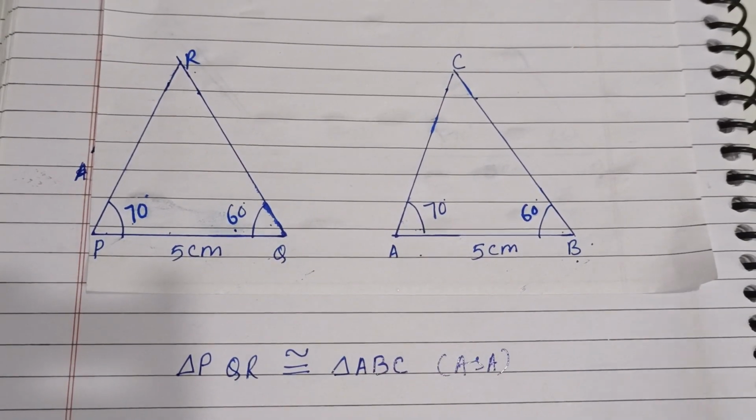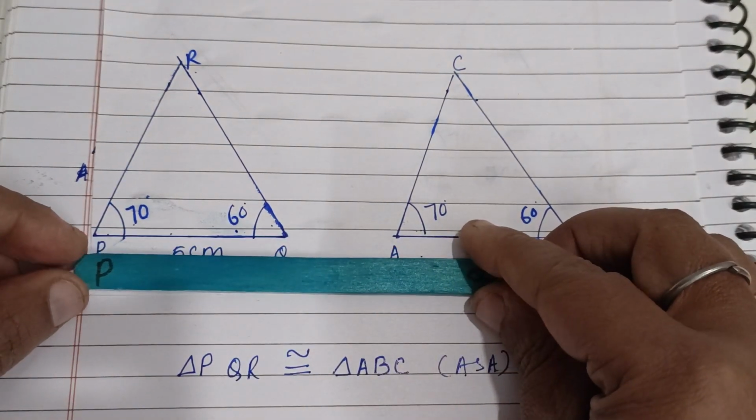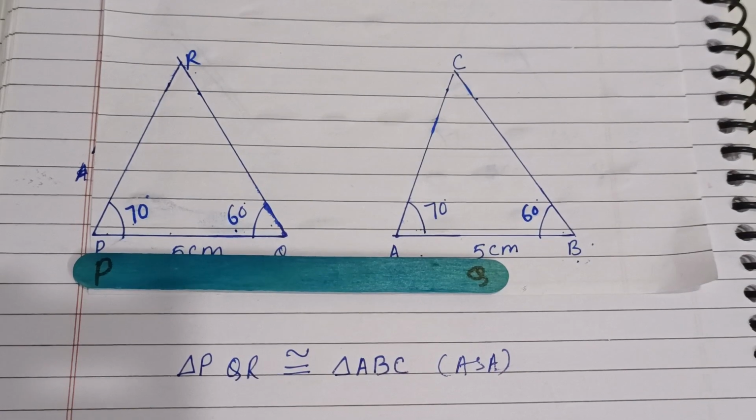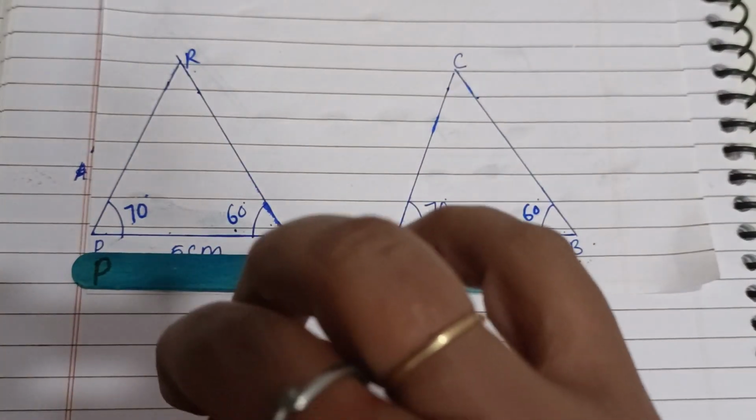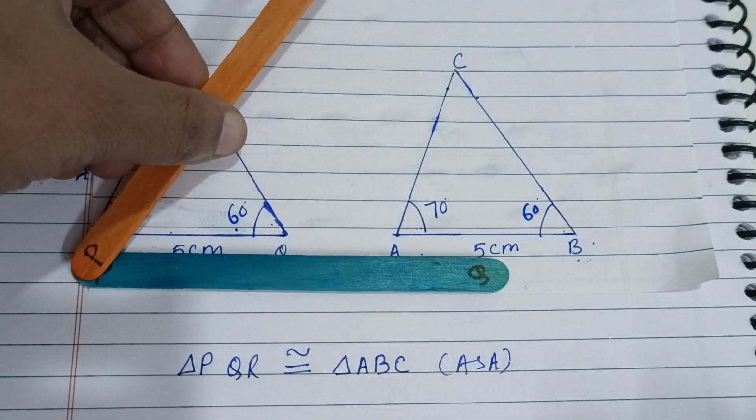I can show you by one activity also. You can see this is my PQ. Now on PQ, at P I will put one side PR.